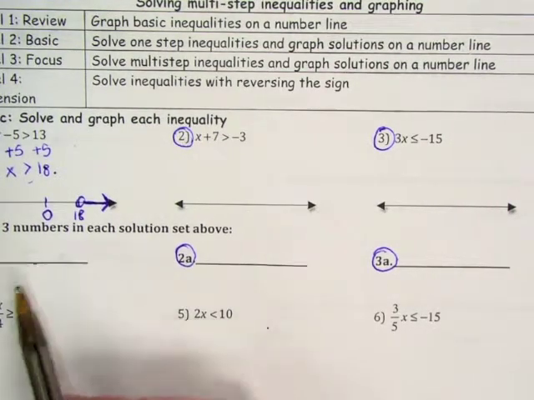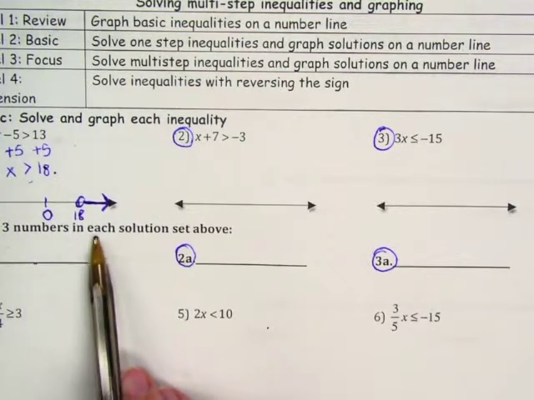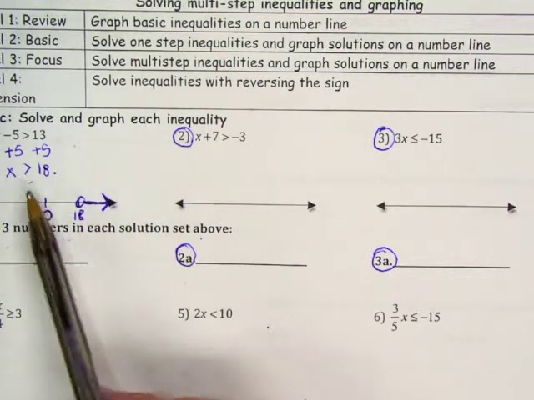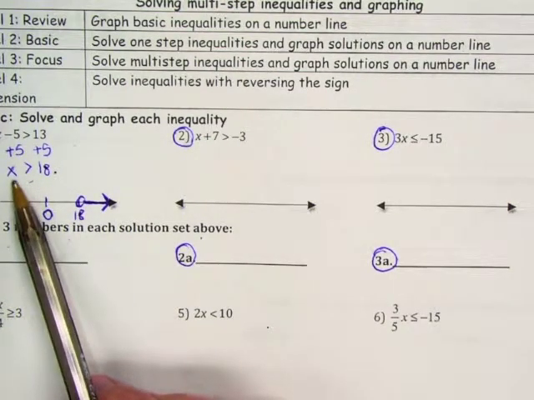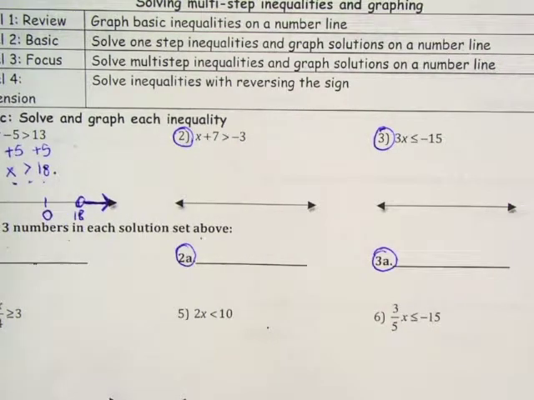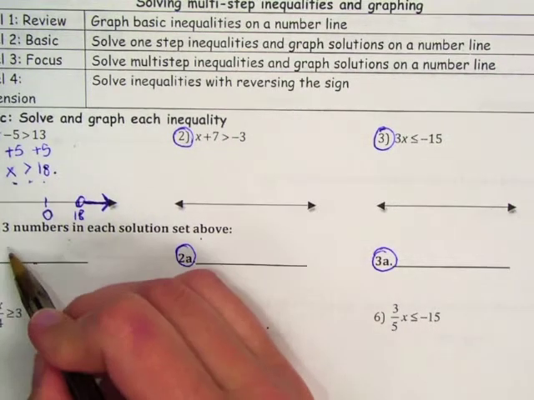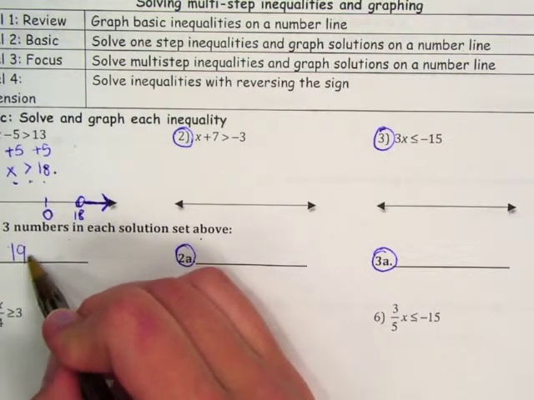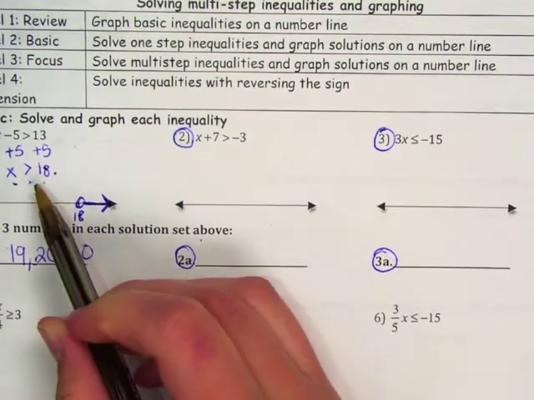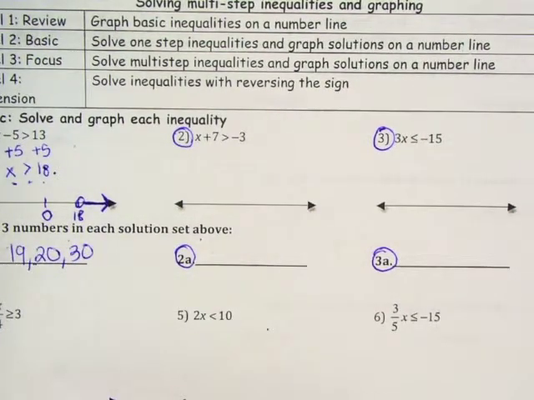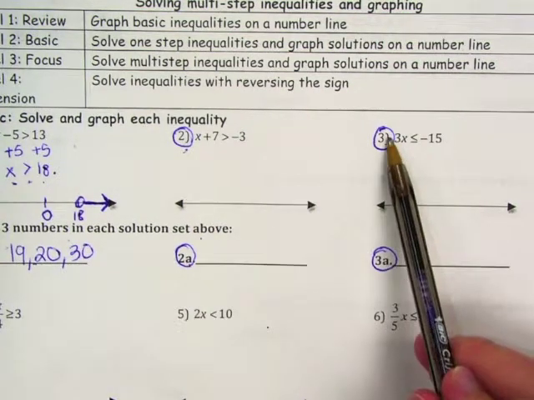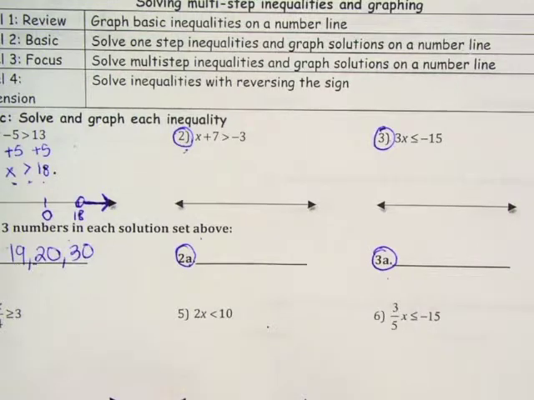So for 1a it says list 3 numbers in each solution set above. So I need to pick 3 numbers that would make this sentence true. It says x is greater than 18. So 3 numbers that are greater than 18 would be 19, 20, and we'll say 30, because 30 would also be greater than 18. Now, I want you to try 2, 2a, 3, and 3a on your own.